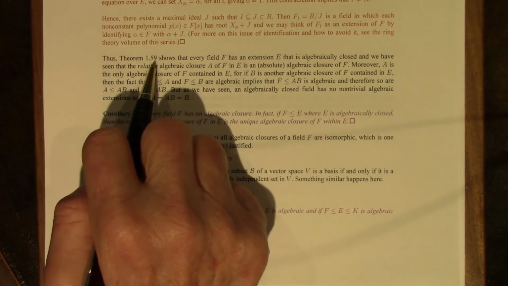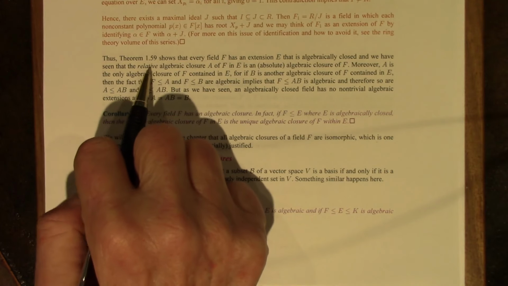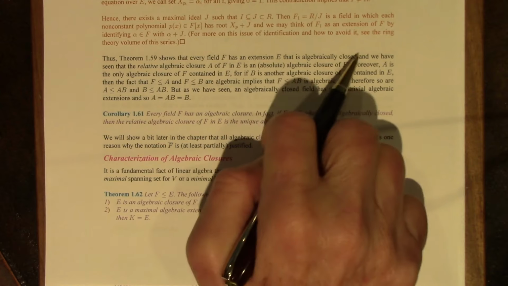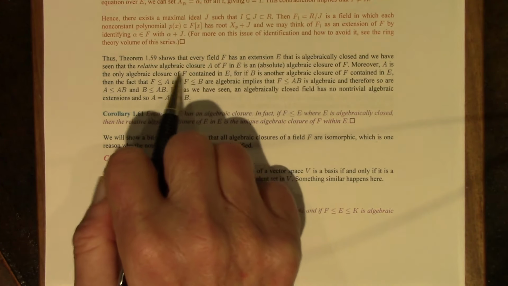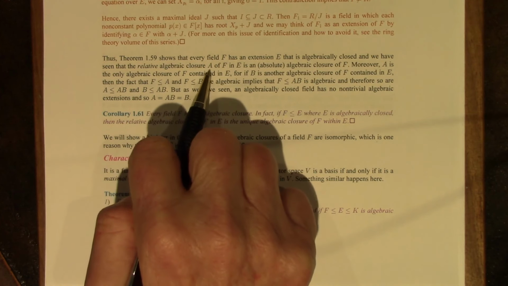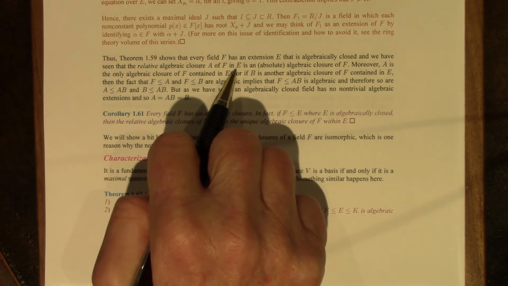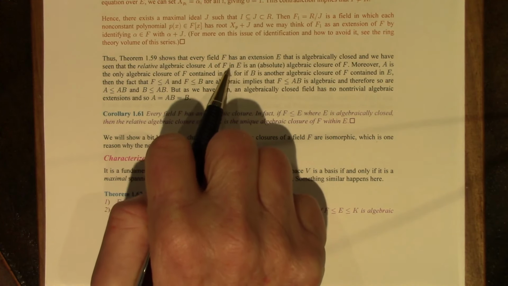So theorem 1.59 we just did shows that every field F has an extension E that's algebraically closed, and we've already seen that the relative algebraic closure A of F in E is an absolute algebraic closure of F. So every field has an algebraic closure.